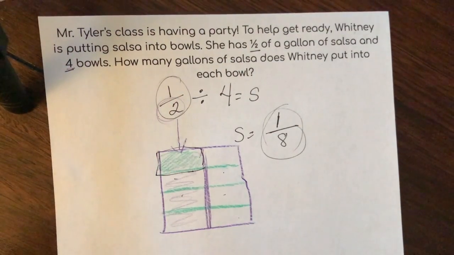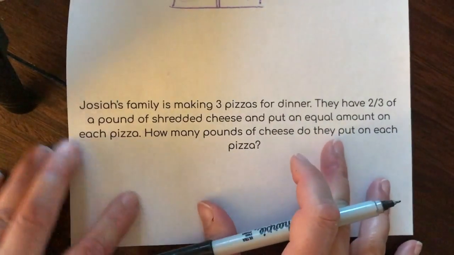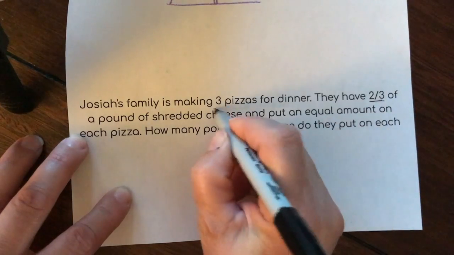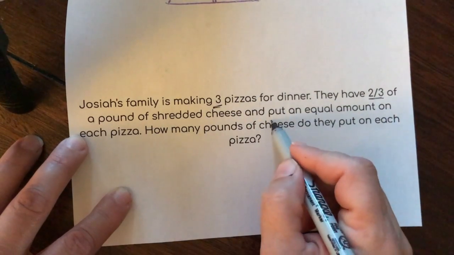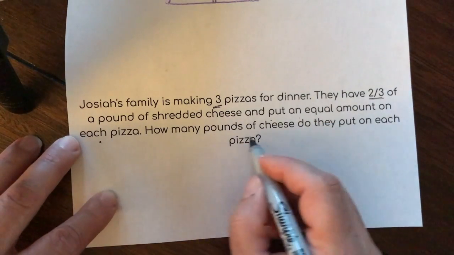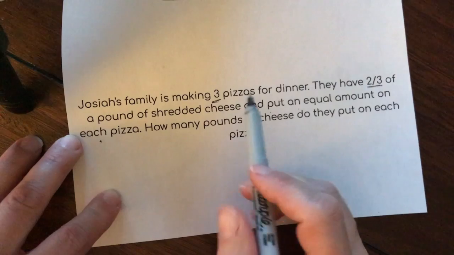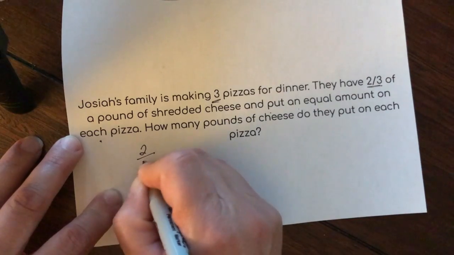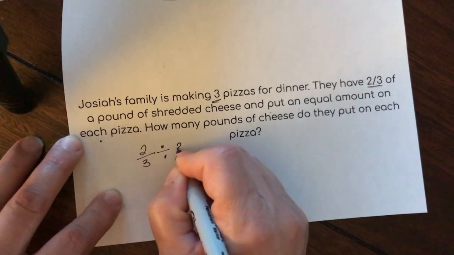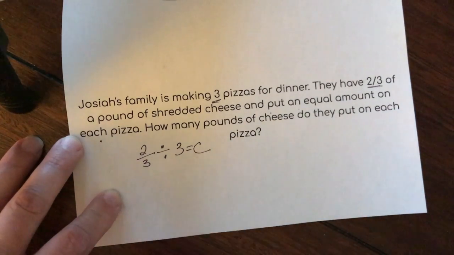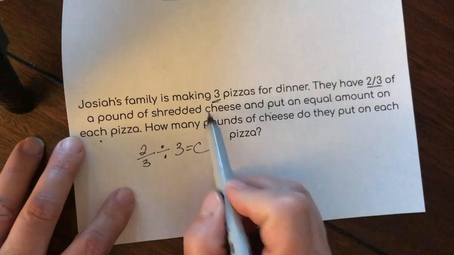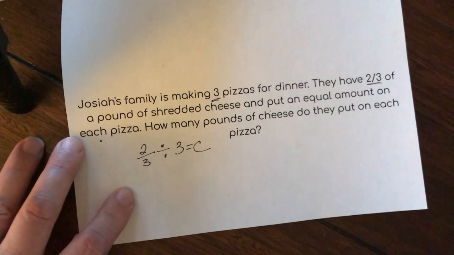What if we're not talking unit fractions? Now here's the bonus question. Josiah's family is making 3 pizzas for dinner. They have 2/3 of a pound of shredded cheese and put an equal amount on each pizza. How many pounds of cheese do they put on each pizza? Don't be confused. We're not dividing the pizzas. We're dividing the cheese. So it's 2/3 divided by 3 equals cheese. It's not 3 divided by 2/3. We're not dividing the pizza by the cheese. We're dividing the cheese by the pizzas. So 2/3 divided by 3.